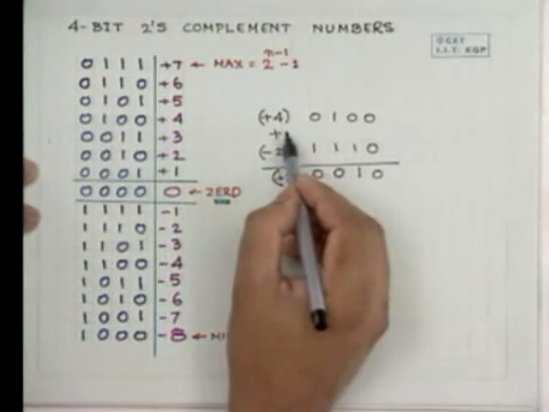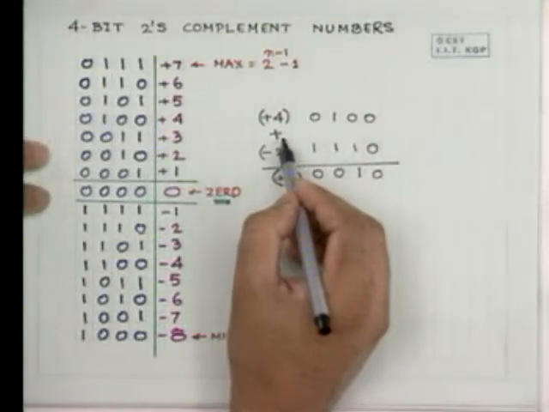Therefore, when we do an addition operation, we do not have to bother about what are the signs of these two operands. You simply add, and whatever is the result is the representation of the result in the 2's complement form.